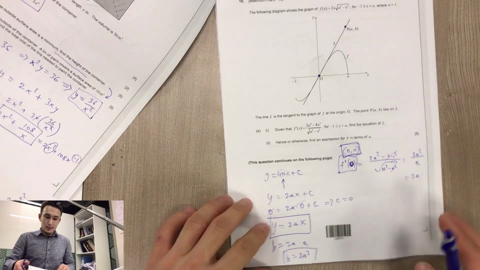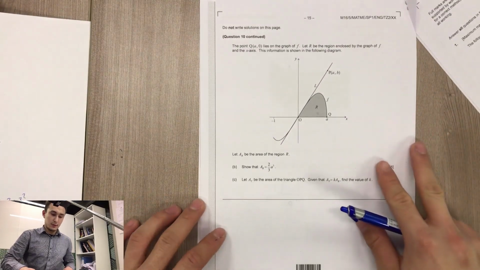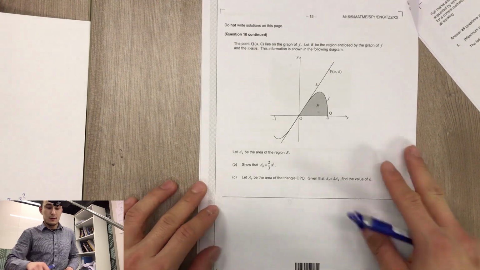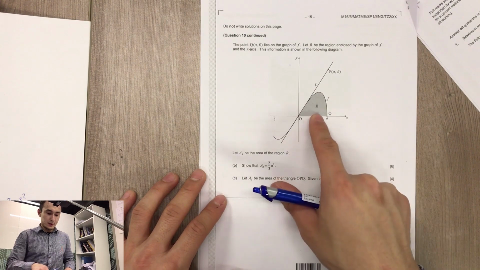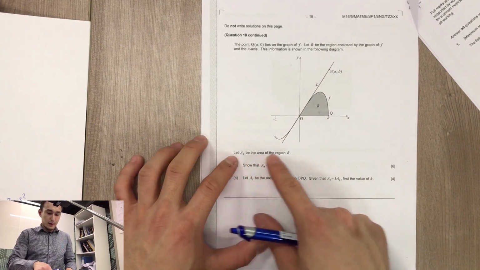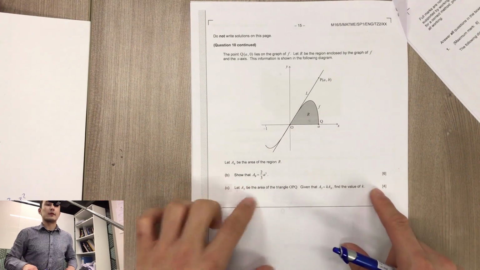Okay, going forward, the last part is: the point Q (a, 0) lies on the graph. Let R be the region enclosed by the graph. Okay, so R is the region. Let A_R be the area of the region, so that's the area of this R. Show that A_R is 2/3 a squared.